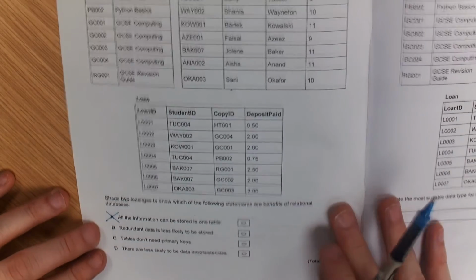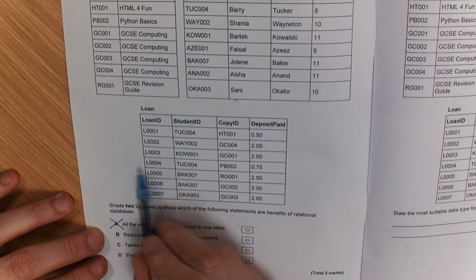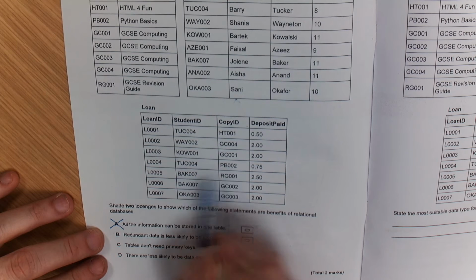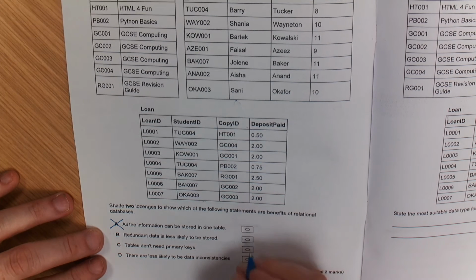Redundant data is less likely to be stored. What it means by redundant data is when you end up repeating data. So for example, if I had in here a loan ID and I kept repeating the same student and copy ID over and over and over, if you see repetition of data, it is not normalized and there's no relationship there. So it is B.